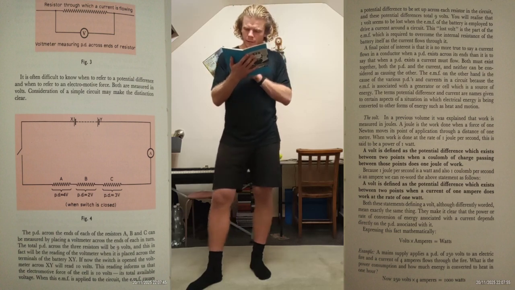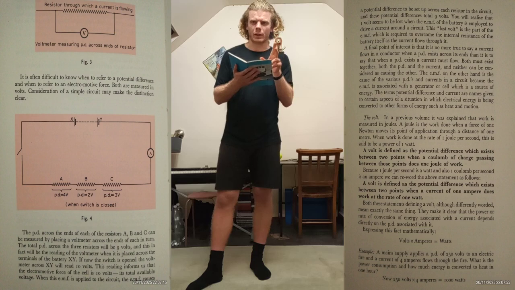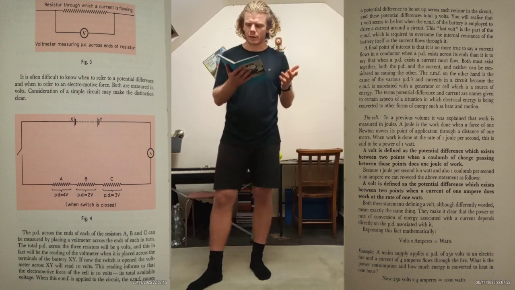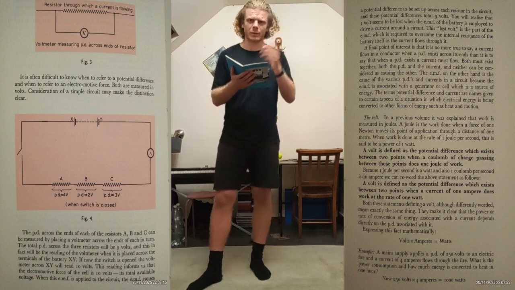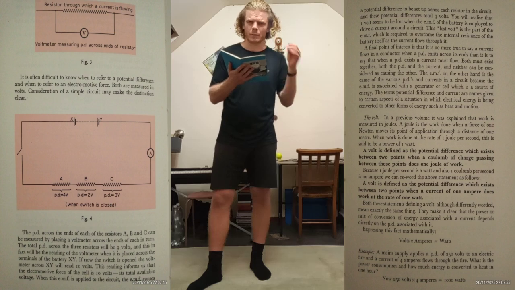The volt. They said that this is the thing in which it is measured. So volume of water is measured in liters and mass of something is measured in kilograms or something else. And volt is used for the power of a current.